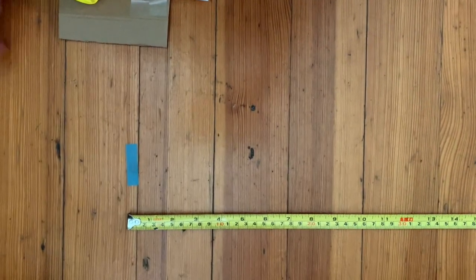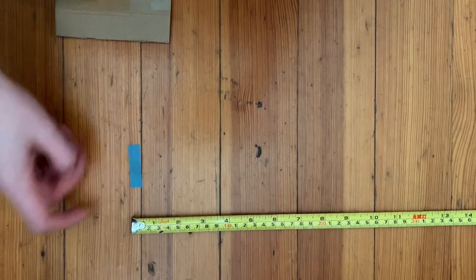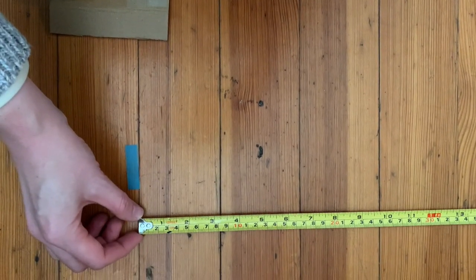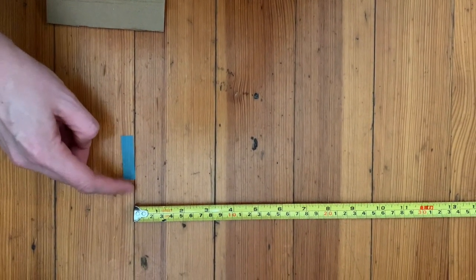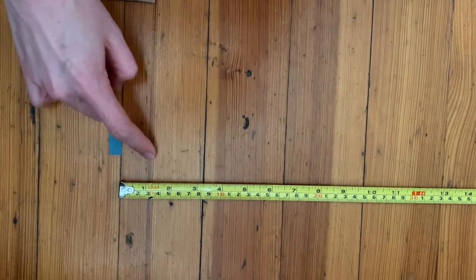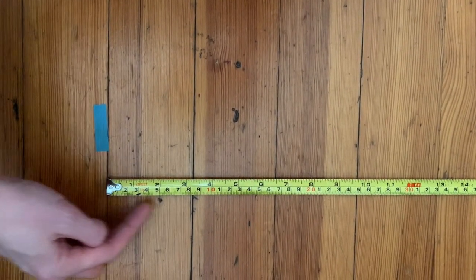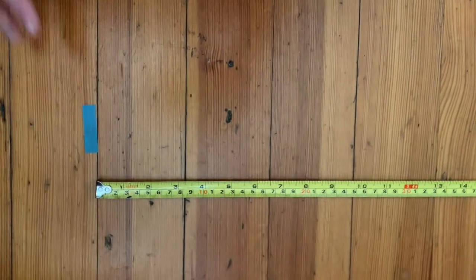So here's my setup. I've marked one line on my floor that's always going to be my starting point, and I've got my tape measure beginning right at that starting point. Now the tape measure on this one includes inches, but remember we use metric in science, so I'm going to be using the centimeters to measure my ultimate distance.